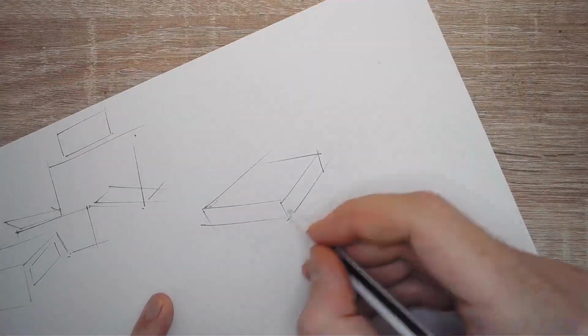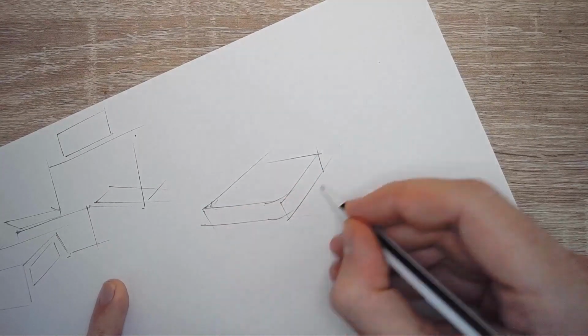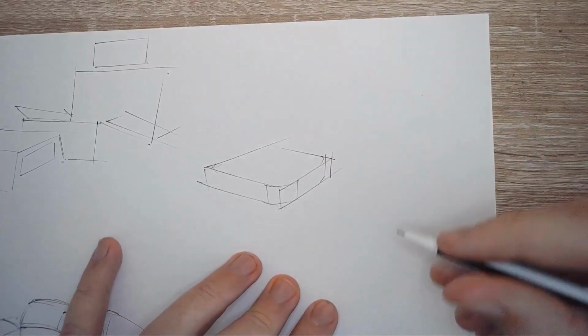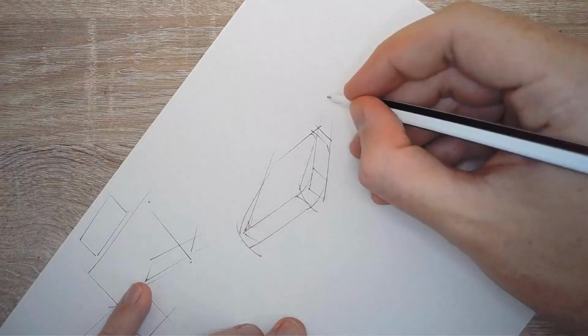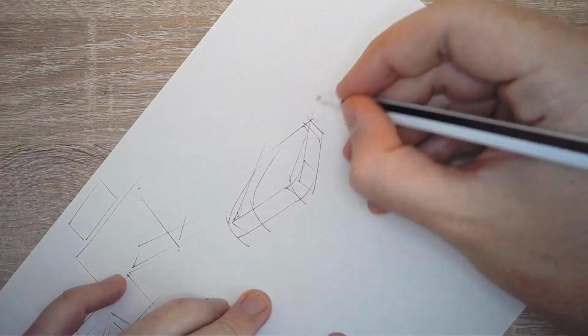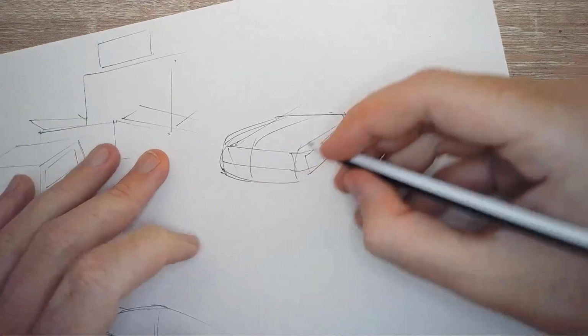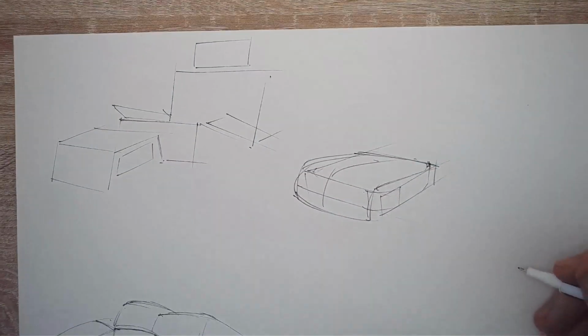So it's something like this, but then maybe it is also a bit more rounded. So I would maybe cut off these edges, and then here over this you have this sort of sitting area. So what we're working with here would be something like this, right?